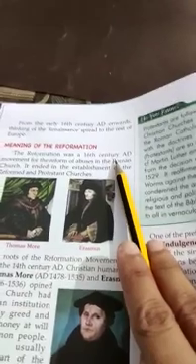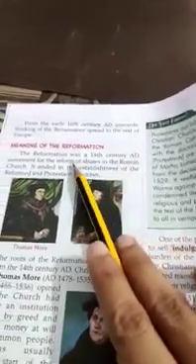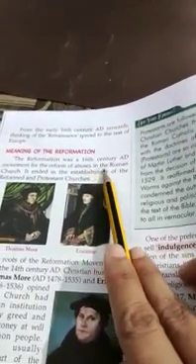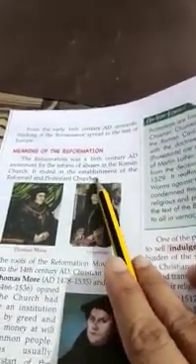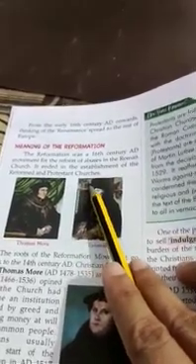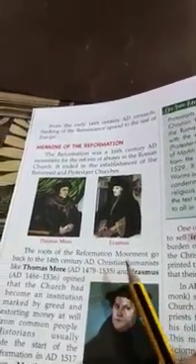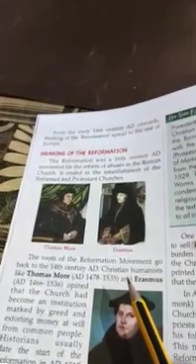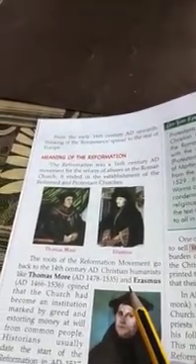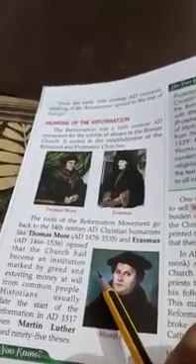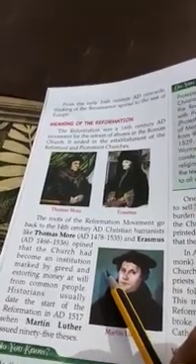Now, moving forward, meaning of Reformation. See what it says. The Reformation was a 16th century AD movement for the reform of abuses in the Roman Church. It ended in the establishment of the Reformed and Protestant churches. The roots of the Reformation movement go back to the 14th century AD. Christian humanists like Thomas More and Erasmus opined that the church had become an institution marked by greed and extorting money at will from common people.